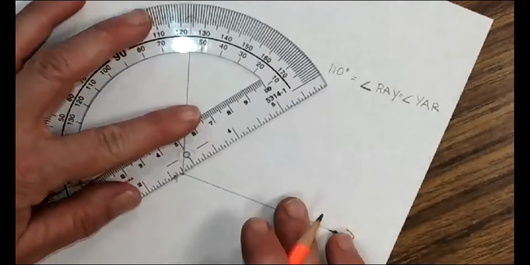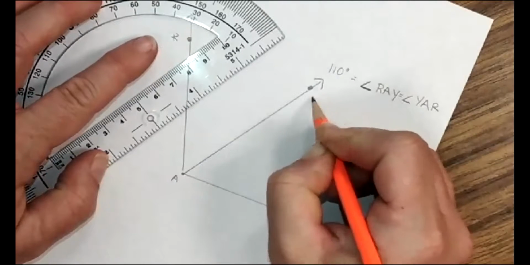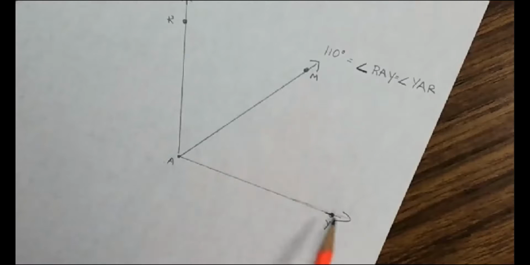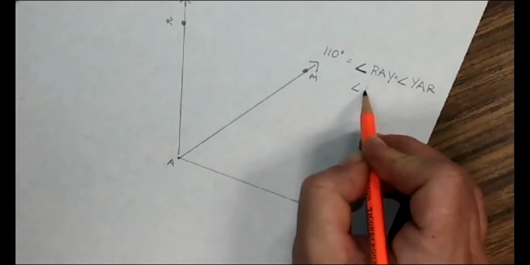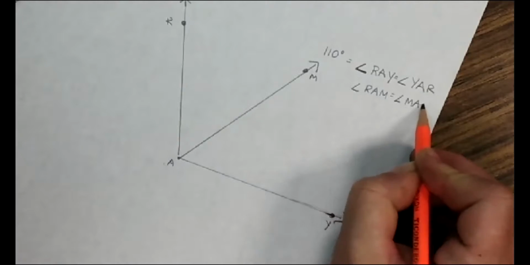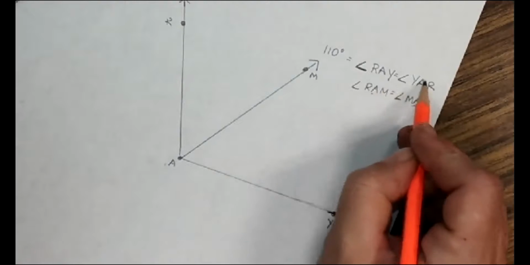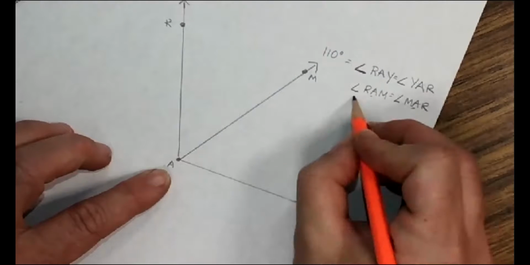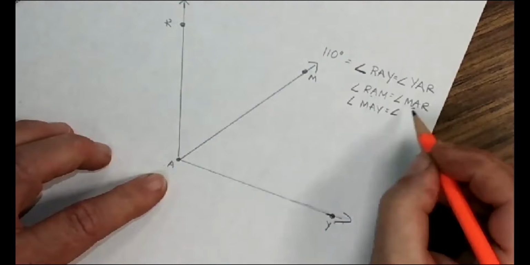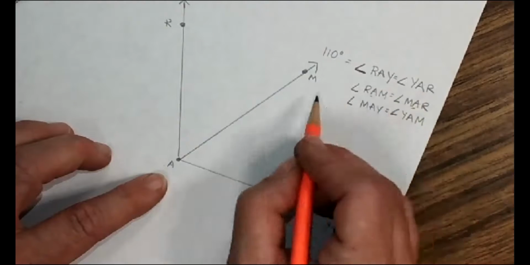Now, let's say I decide just for fun, I'm going to add another ray in here, and I'm going to label this point M. So now I have 2 more angles. I have RAM and I have MAY. So angle RAM, which would also equal angle MAR. Like I said, it doesn't matter, just your vertex has to be in the middle. Notice my vertex is A, so it's in the middle of all these. And then I have angle MAY, which is the same as angle YAM. Since A is my vertex, it's in the middle of every single ray.